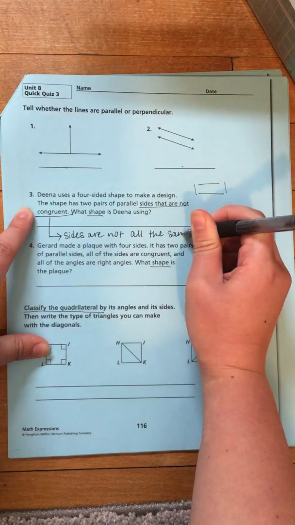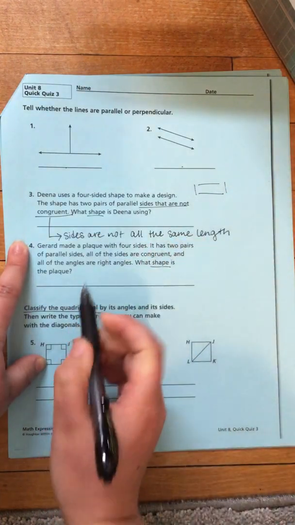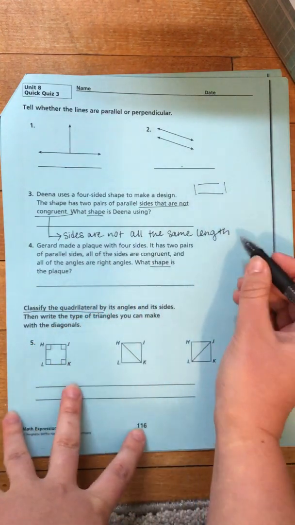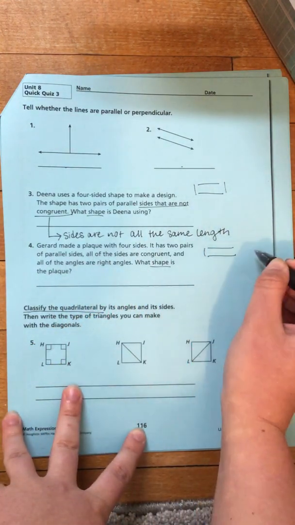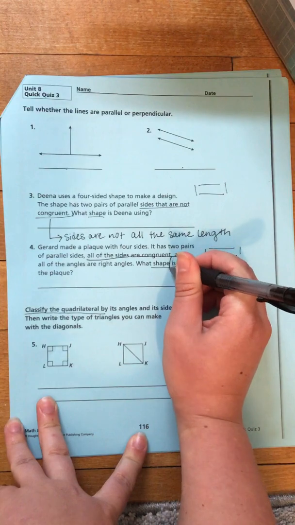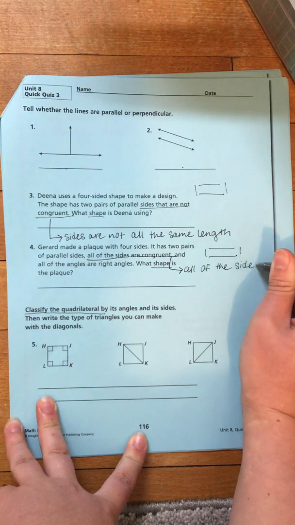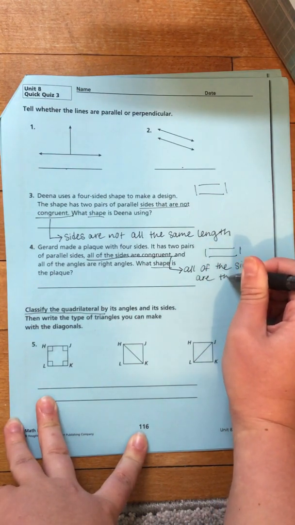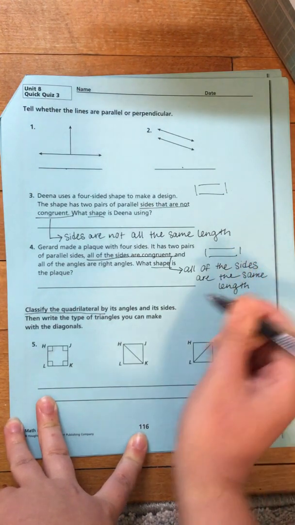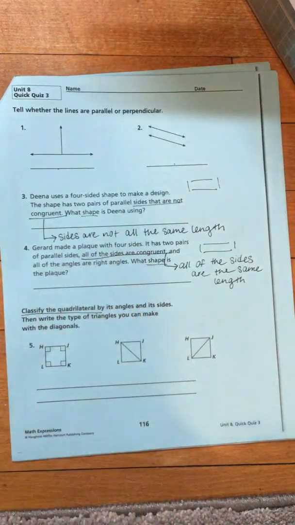So if you need to get your blue sheet out and write this down, that might help you. And then same thing here. Gerard made a plaque with four sides. It has two pairs of parallel sides. So again, just like this, two pairs of parallel sides. All of the sides are congruent. So that means all of the sides are the same length. And all of the angles are right angles. What shape is the plaque? So both of these, you're just naming the shape.